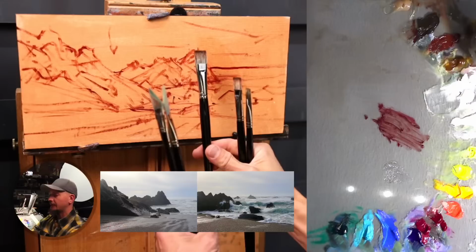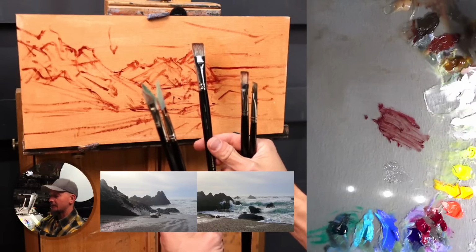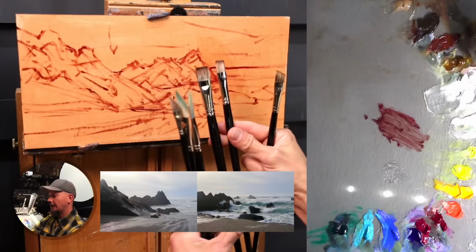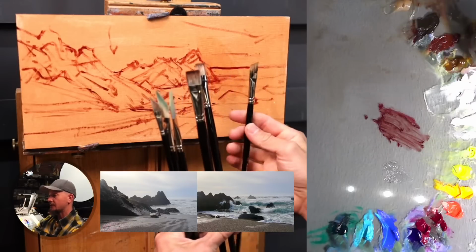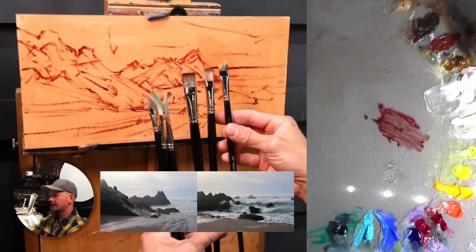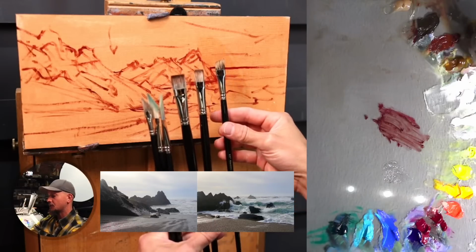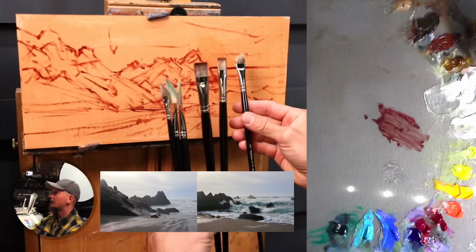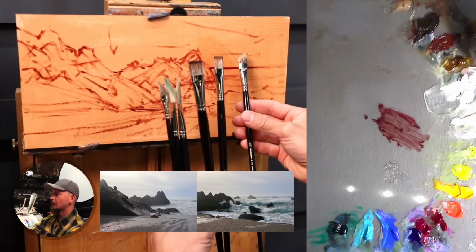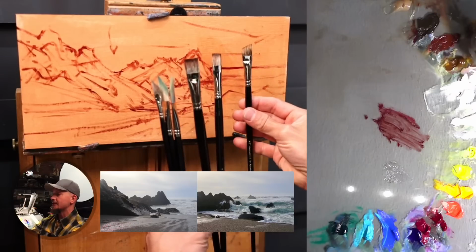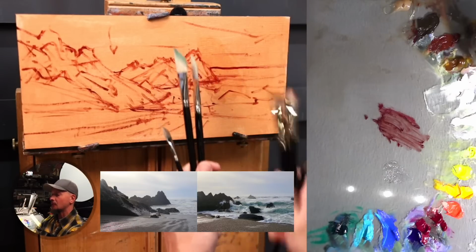Then I've also got here some short flats. These are Series 274, also Rosemary & Co. That's a number 8 and a number 6. And this one here is a 1/2 inch angular, Series 275. So these are all kind of various fibers. The Series 274s and 275s are nice and soft, whereas the bristle is a little bit stiffer.